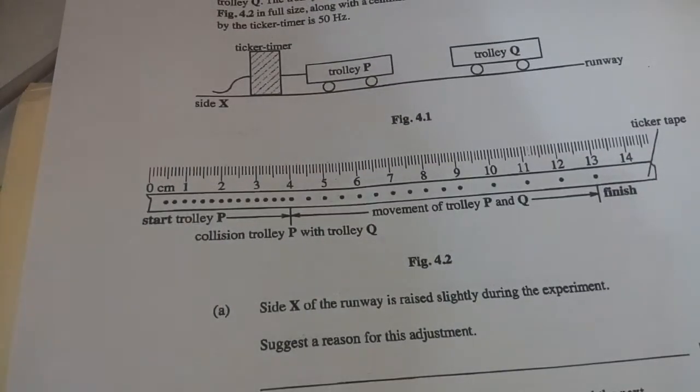The question here is: side X of the runway is raised slightly during the experiment. Suggest a reason for this adjustment.